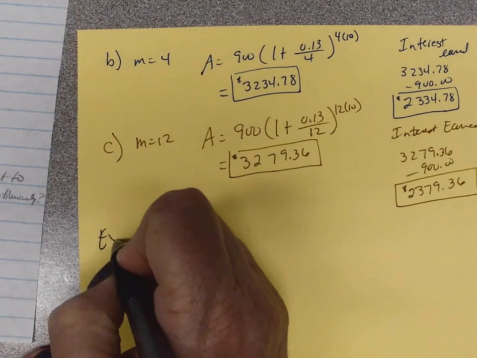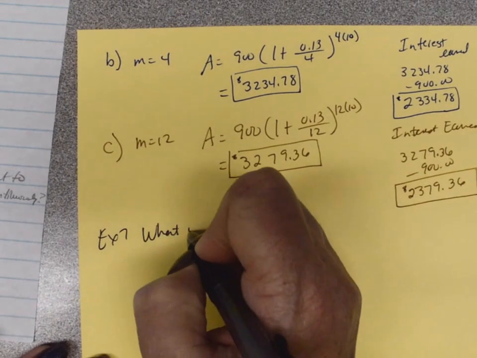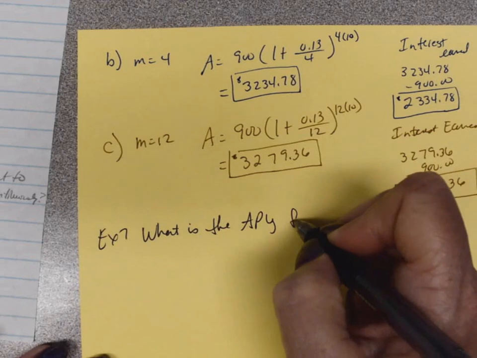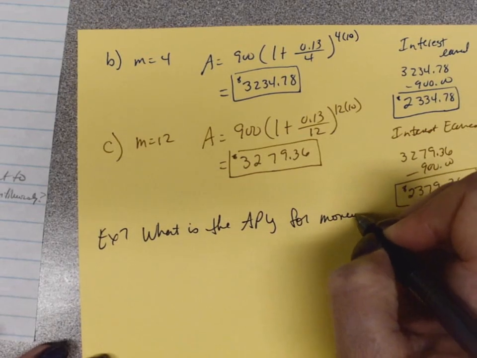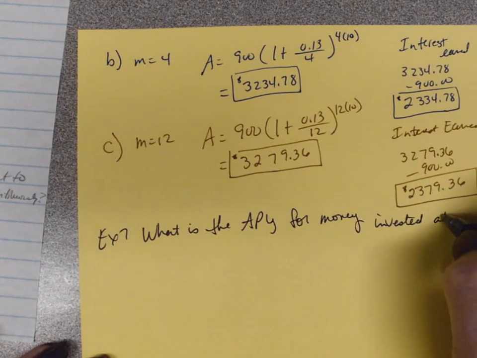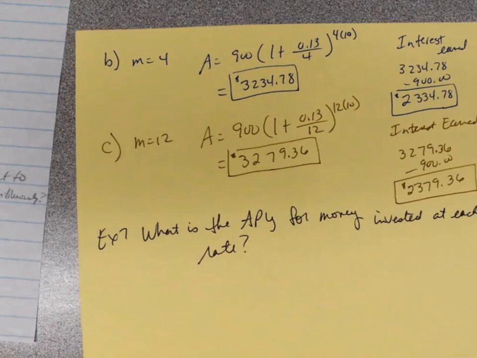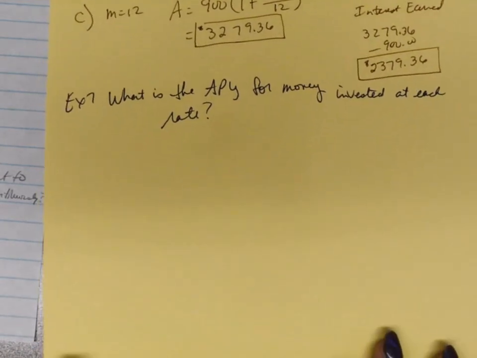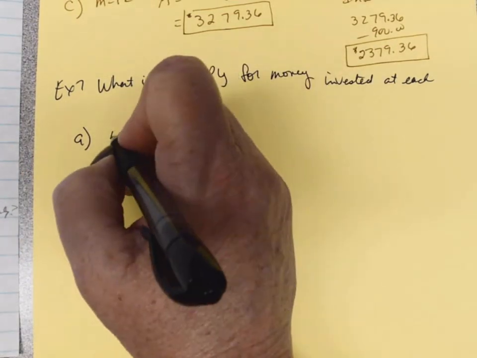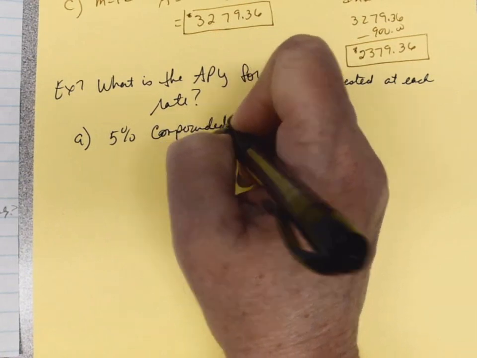So we are going to example 7, and we want to know what is the APY for money that is invested at each rate. So we have a couple of problems here. Our first one, for A, we are told 5% compounded quarterly.